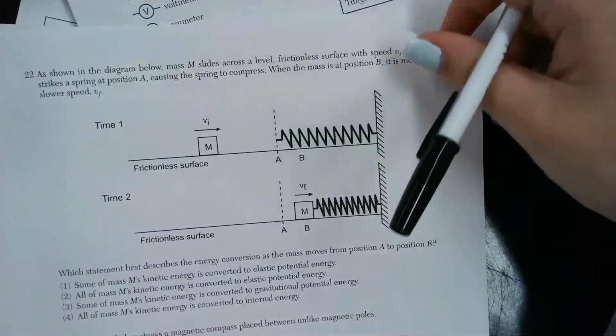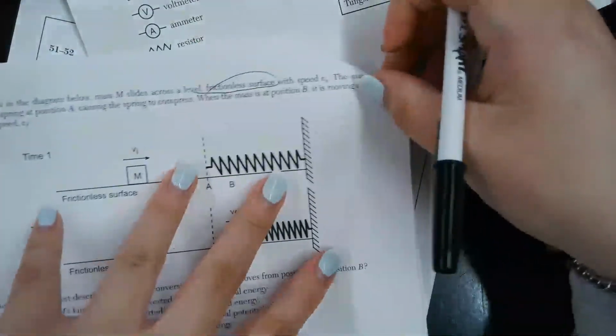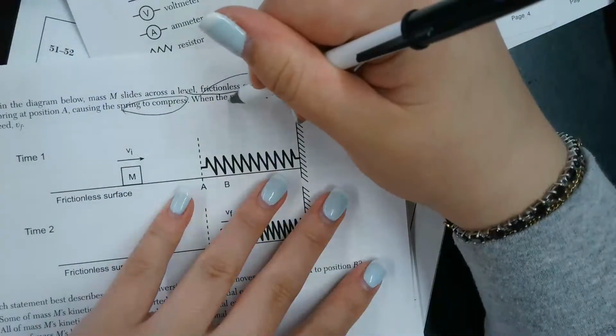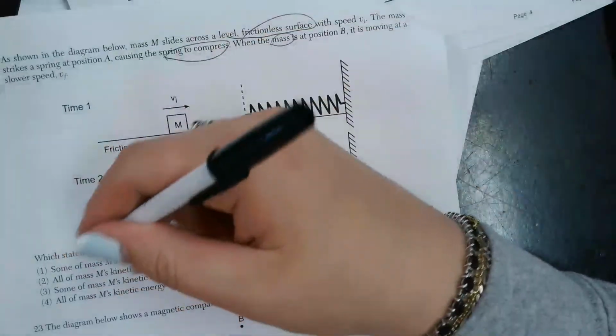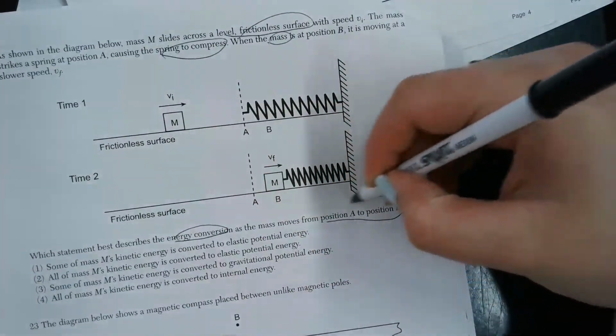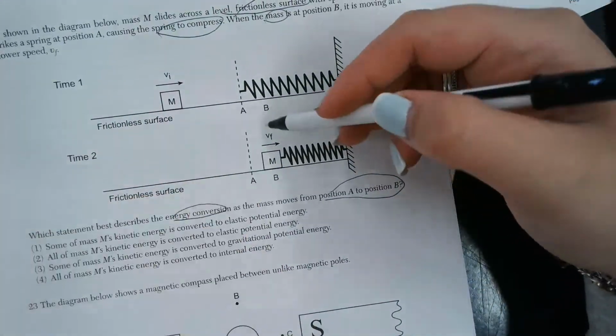Number 22. As shown in the diagram below, mass M slides across a level, frictionless surface with speed vi, and the mass strikes the spring at position A, causing the spring to compress. When the mass is at position B, it is moving at a slower speed, Vf. Which statement best describes the energy conversion as the mass moves from position A to position B? Okay, so this is A and this is B.